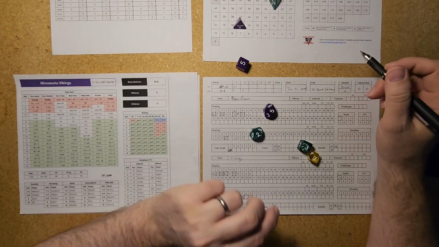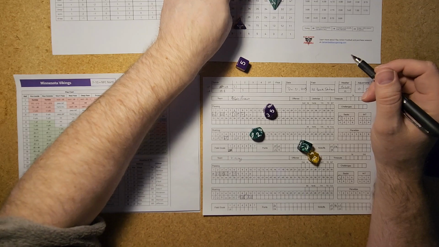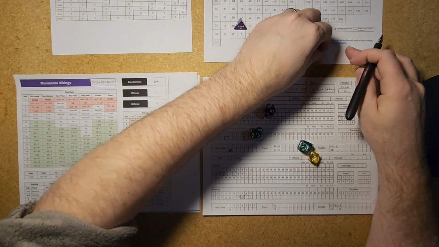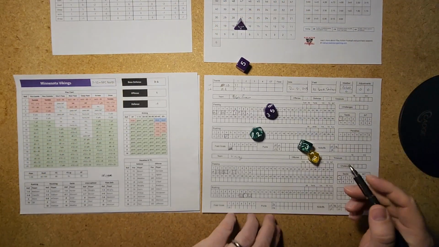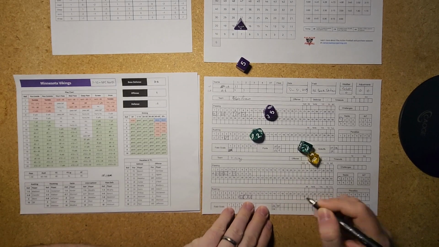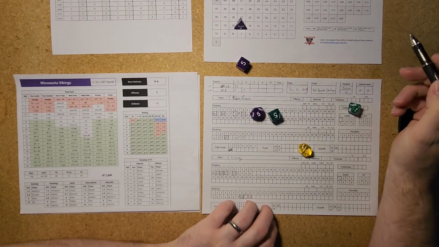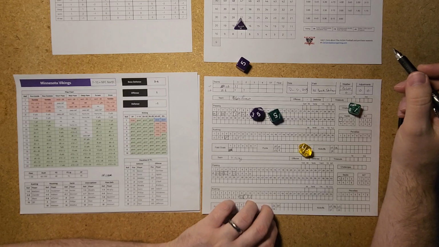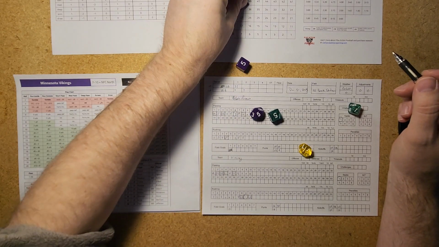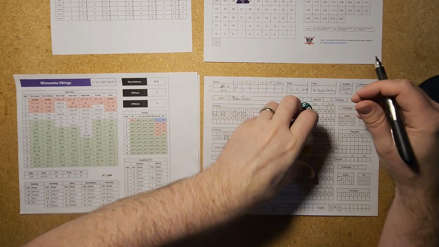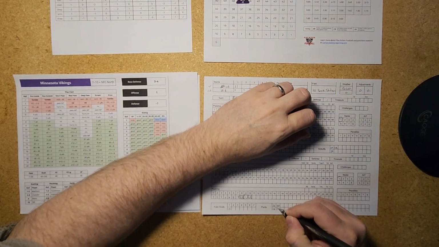Punt for the Vikings is 40 yards, 10, 20, 30, 40, out to the Green Bay 33. And the return, the return is a 1. That'll be a fair catch. So Green Bay takes over 1st and 10 at their own 33.